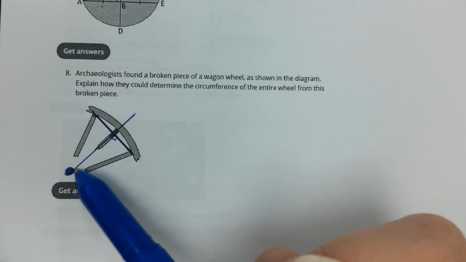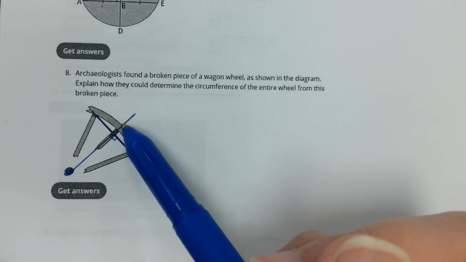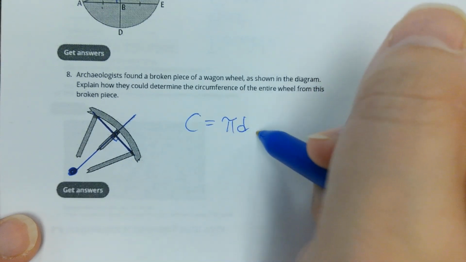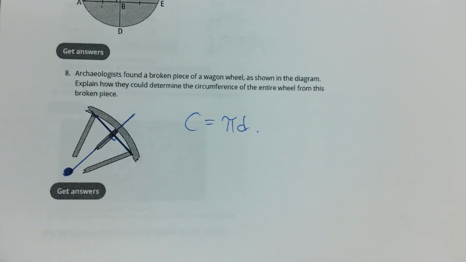And so if you know the center of the circle, you can measure how long this is, that's your radius, and then you can use C equals pi d to figure out the whole length.